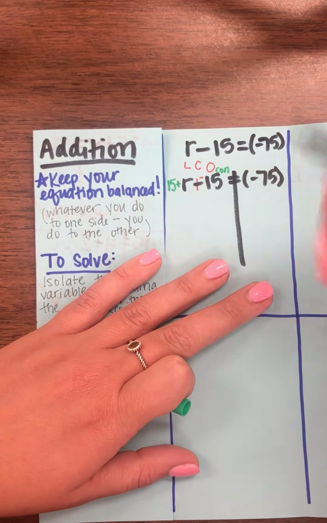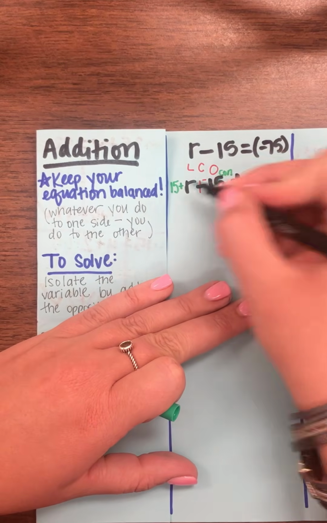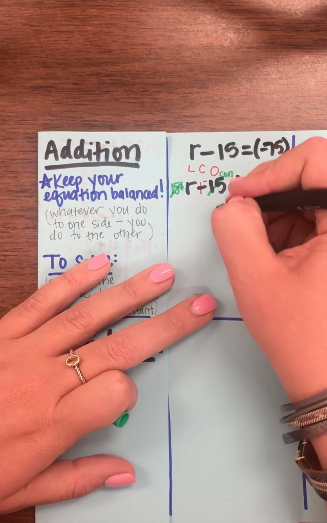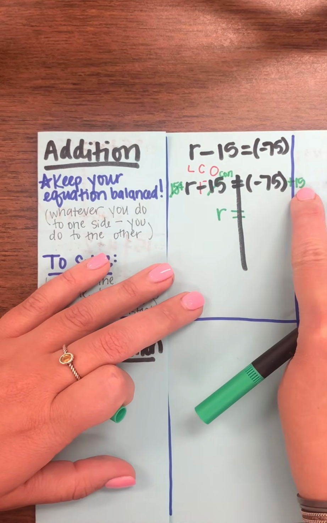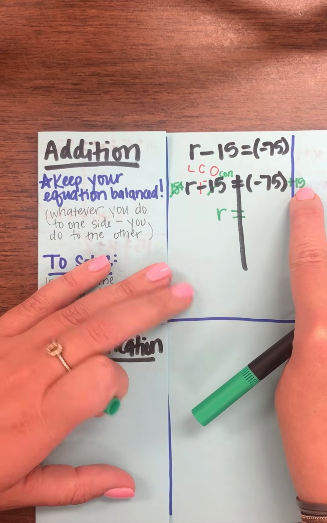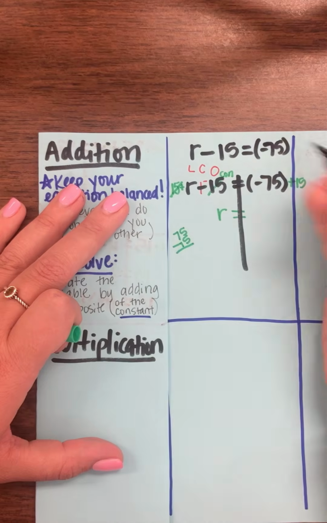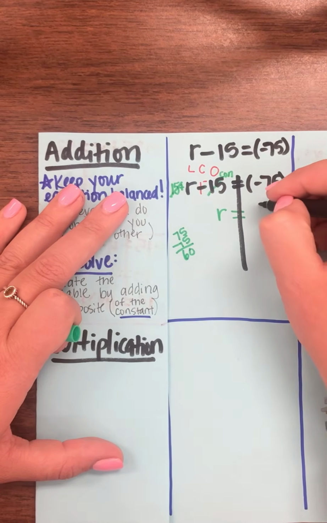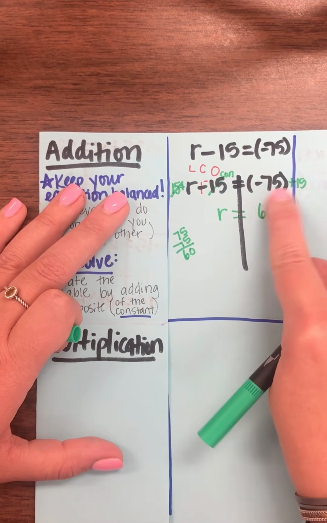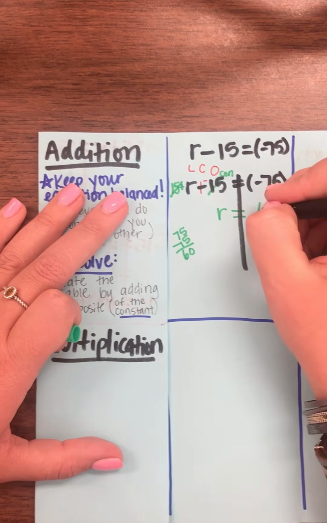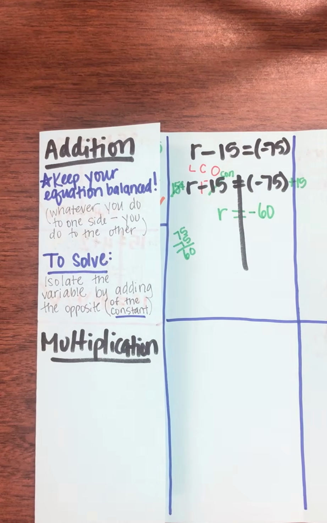Whatever I do to one side, I do to the other. 15 and negative 15, they cancel. So over here, we're left with r equals negative 75 and positive 15. They're not on the same team. So I'm gonna come over here and do some scratch work. Because they're not on the same team, they're gonna battle. So there's 60 left over after my 0 pairs. Then the team that had the largest absolute value was negative. So my answer is negative 60.